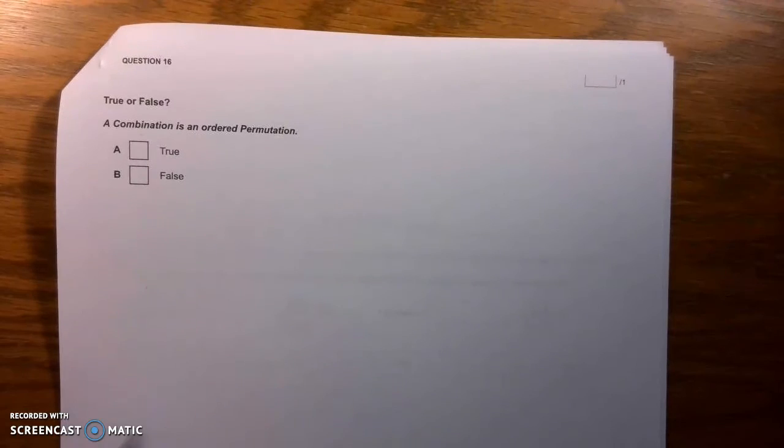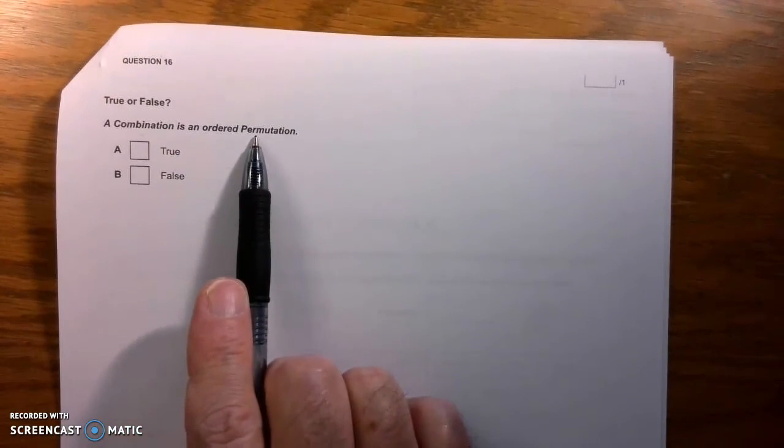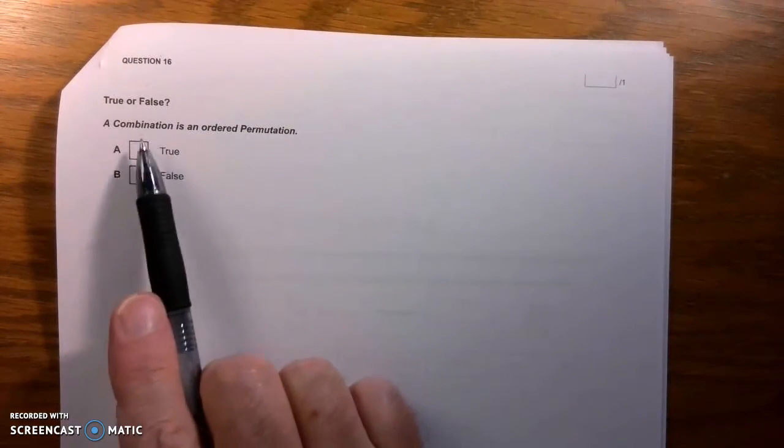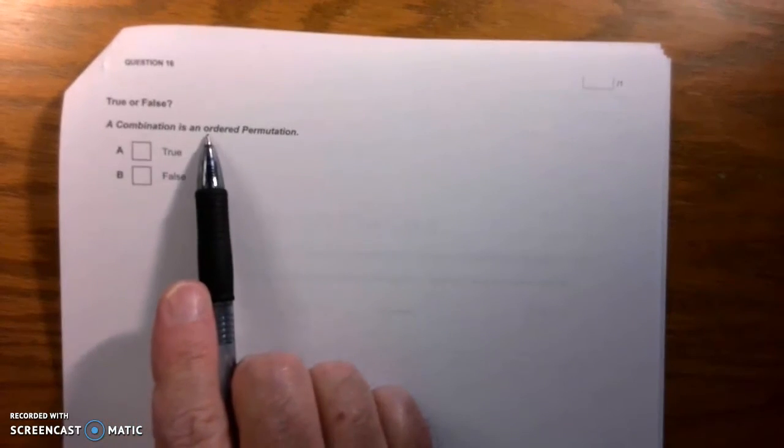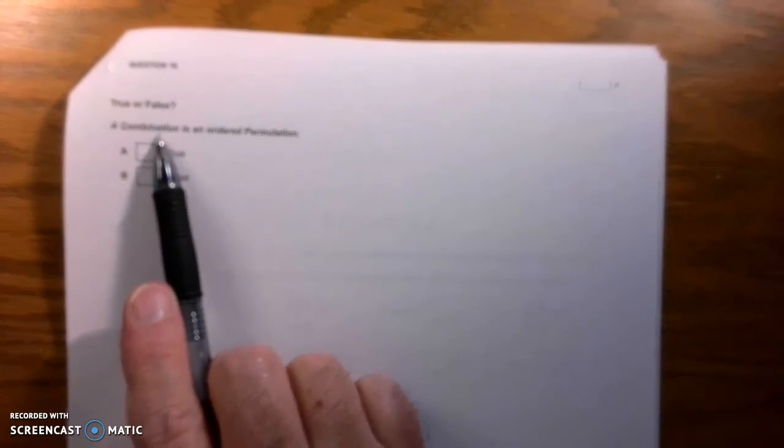Our last one, and I'm done. True or false? A combination is an ordered permutation. In a combination, does order matter? You decide.